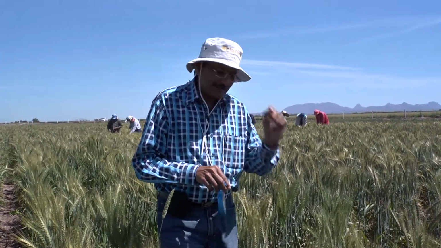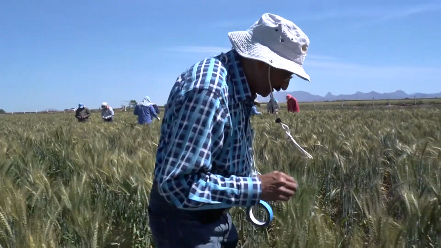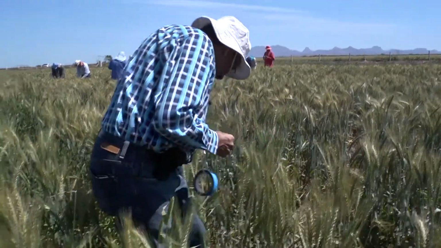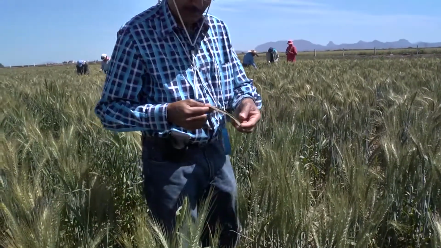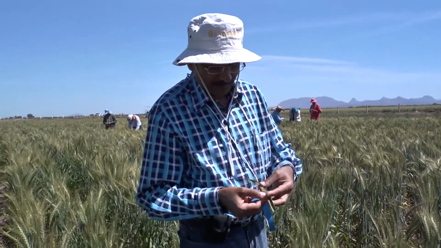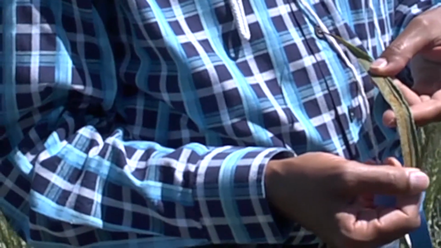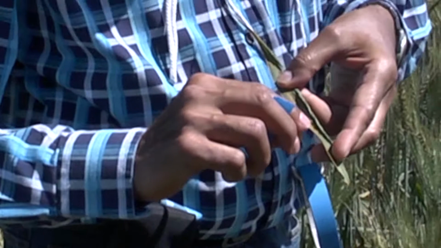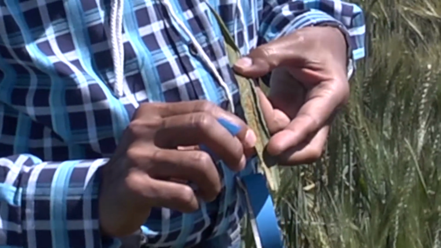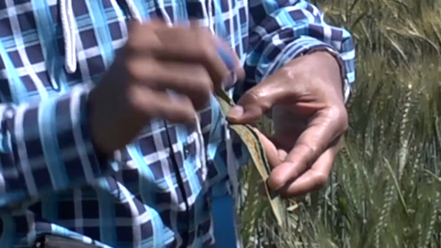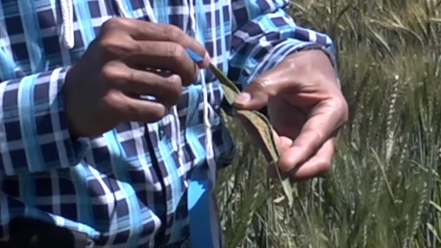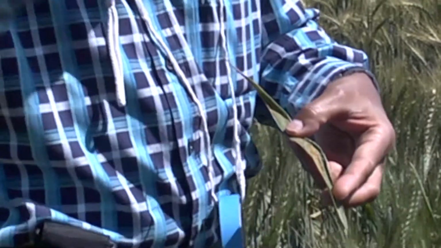But when we look at the infection, let me pick this plant for example. It has fewer infections, but when you look closely, it looks like a susceptible type of infection, but there is much less of it.